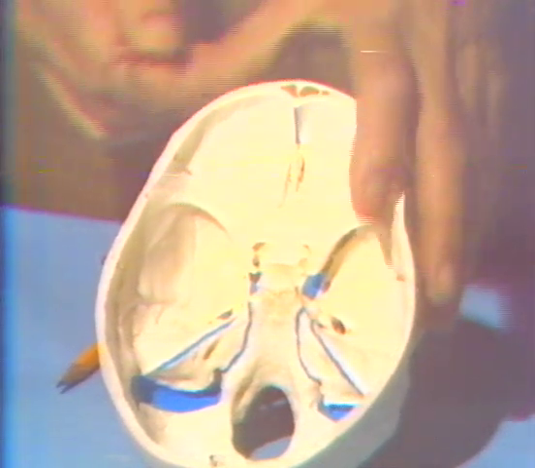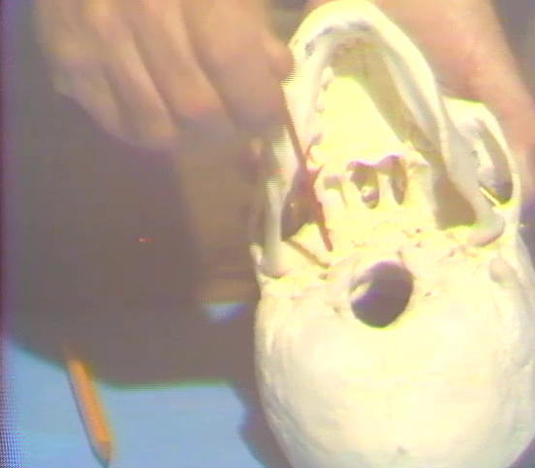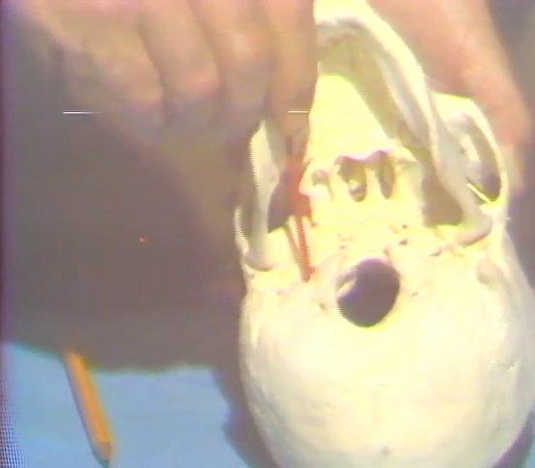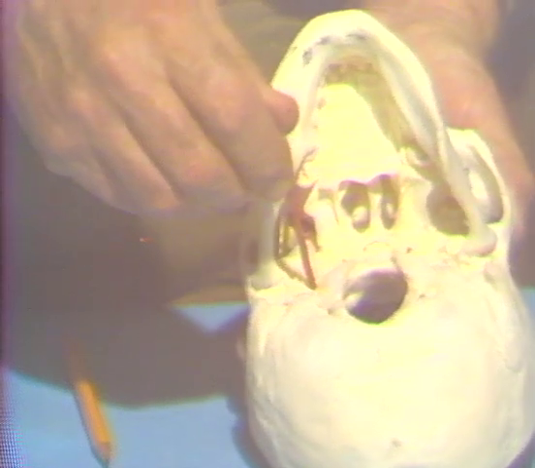Now, one of the more puzzling features, if you don't get this straight, is the course of the internal carotid artery. The internal carotid is going to enter the skull right here. This foramen is the carotid foramen, and it's immediately in front of the jugular foramen. But it does not go straight through.